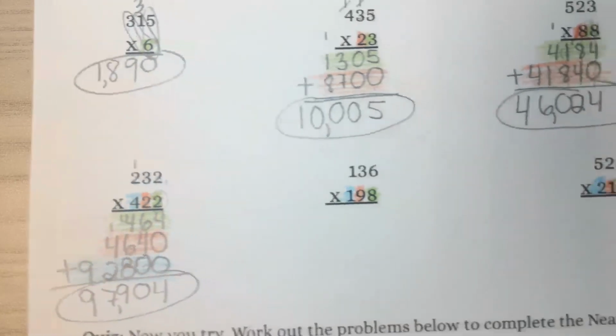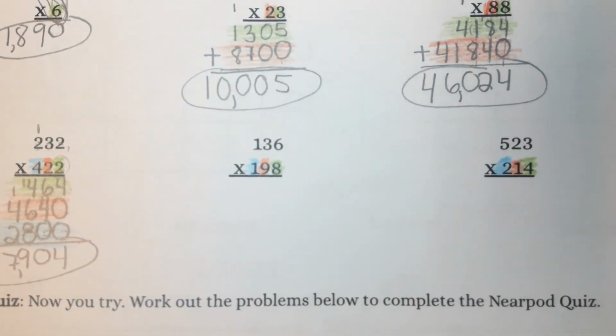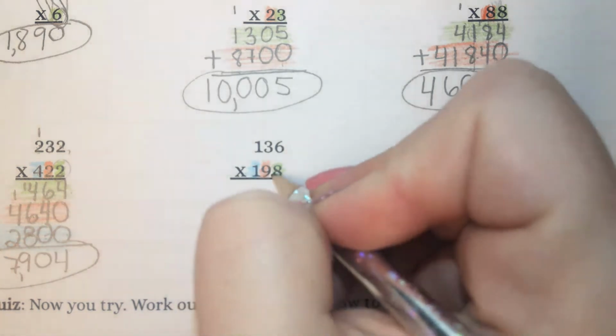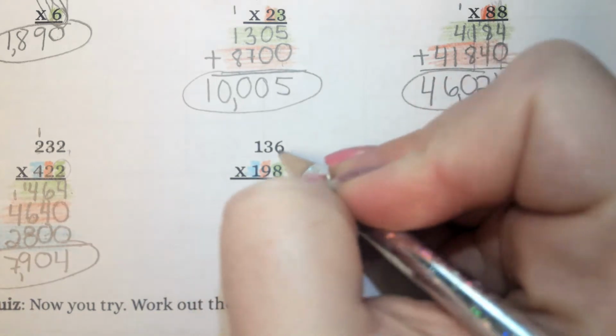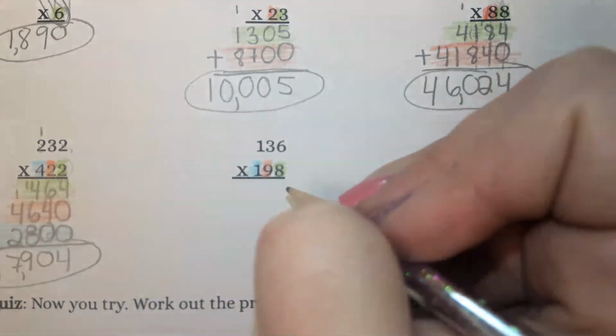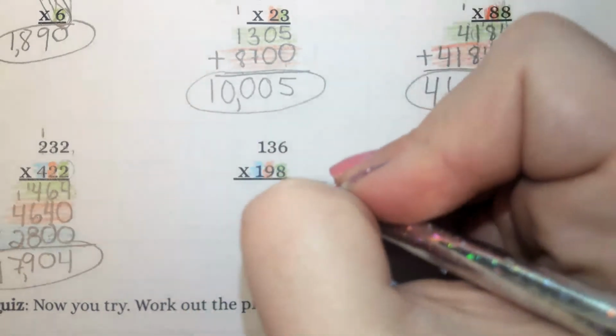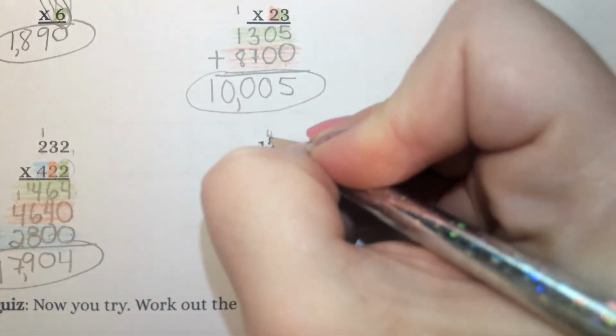All right, let's move on to this middle problem here. 136 multiplied against 198. So let's start with the 8 in the 1 spot. So 8 times 6 is 48. So I'm going to put the 8 down in the 1 spot, but now I'm going to carry that 4 from that 48.